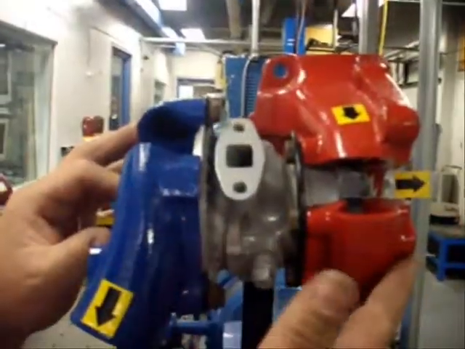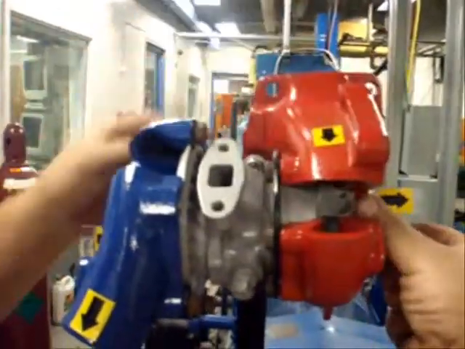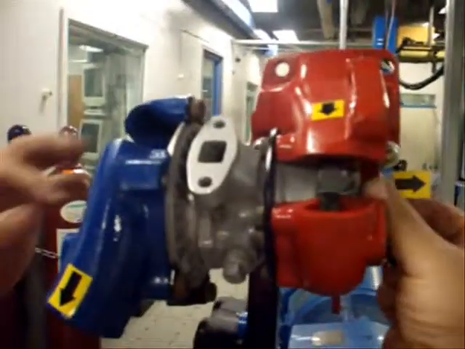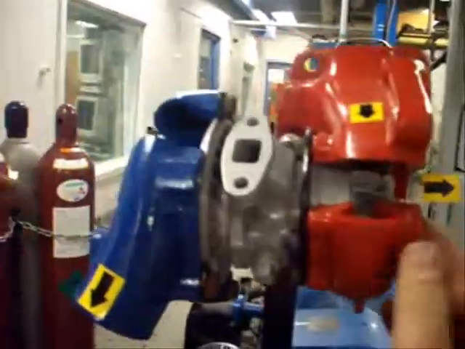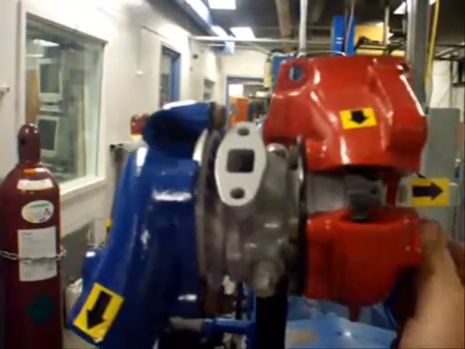Okay, this is a cut-apart turbocharger that we have. On this side, you can see the exhaust comes in and spins the turbine. And on this side, through a common shaft, we're spinning the compressor side. So the air is drawn in here, and the compressed air goes out.